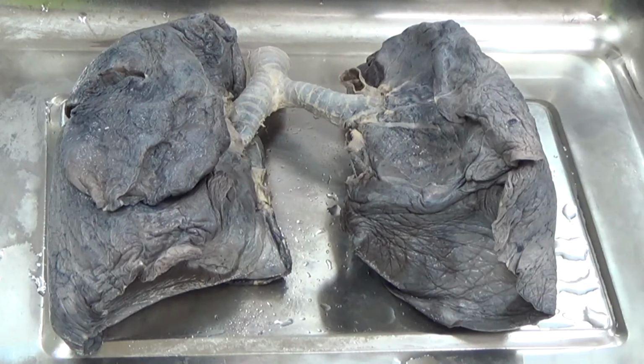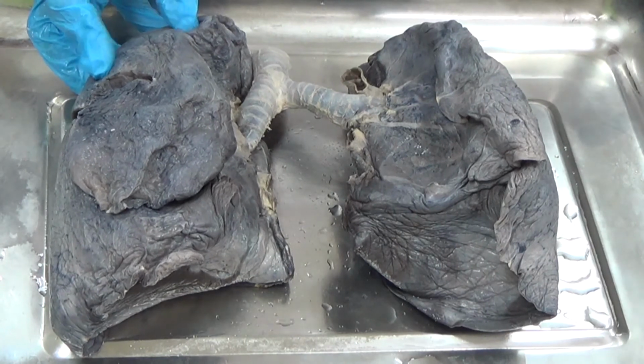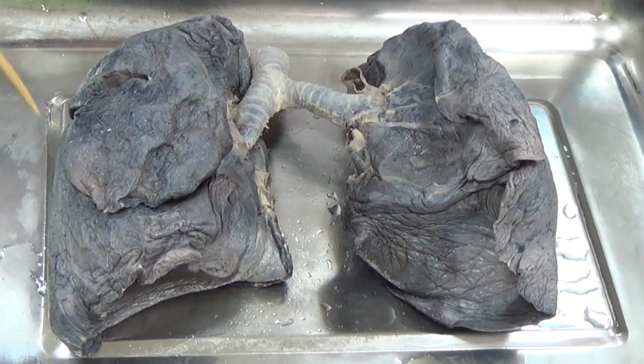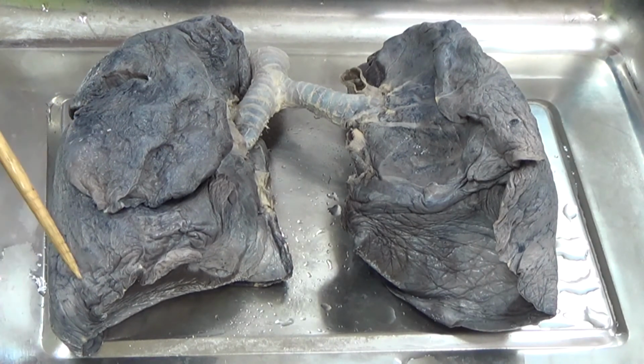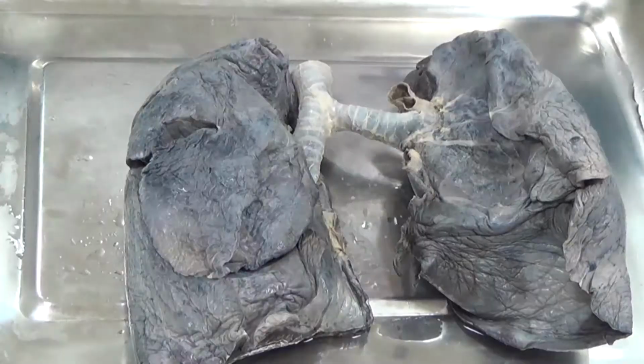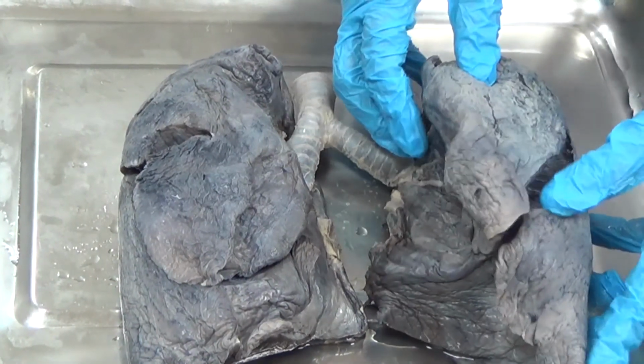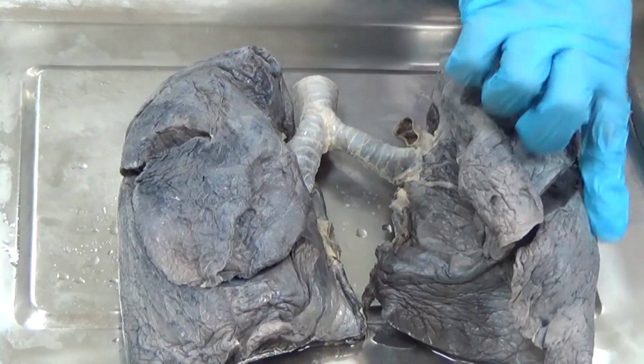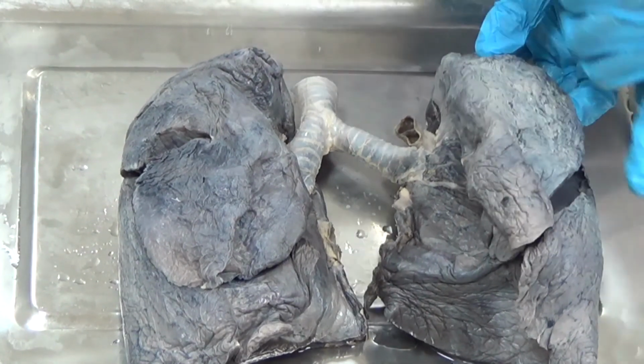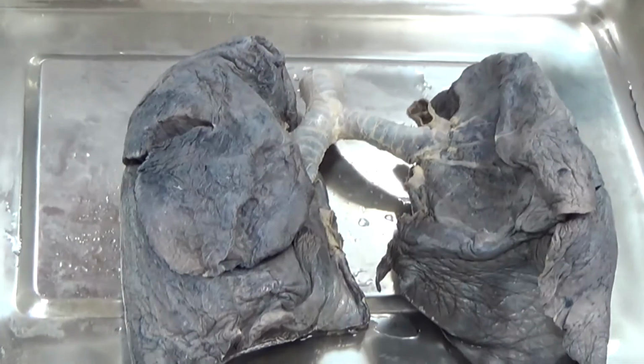Now for the right lung, you can see that it has 3 lobes. Okay, so this would be the upper lobe. This would be the middle lobe, and this would be the lower lobe. Okay, while in this specimen you can see the left lung has only 2 lobes. This would be the upper lobe, and this would be the lower lobe.